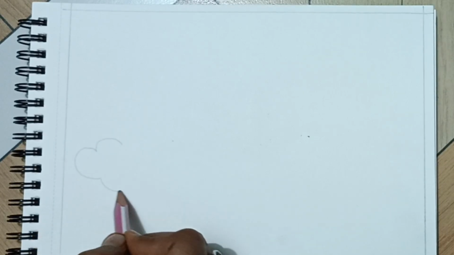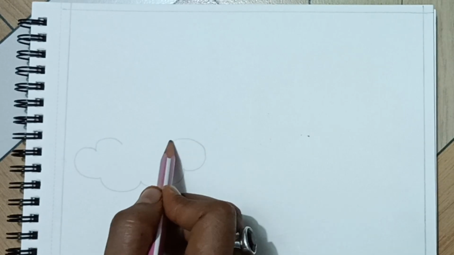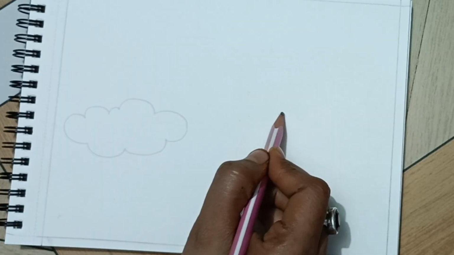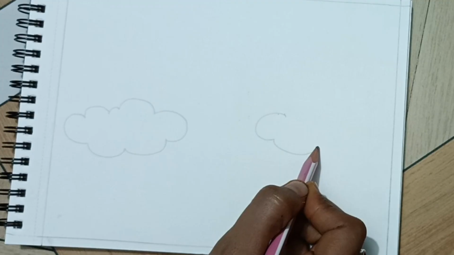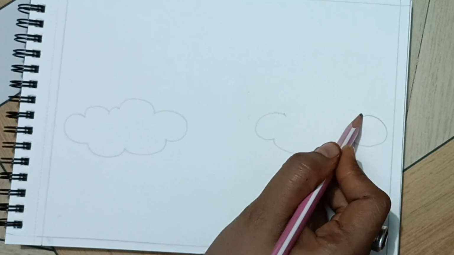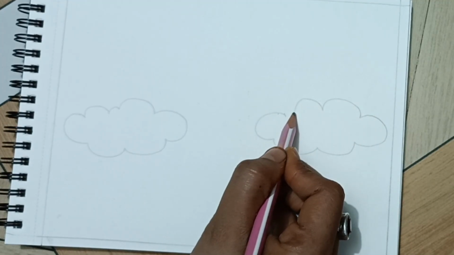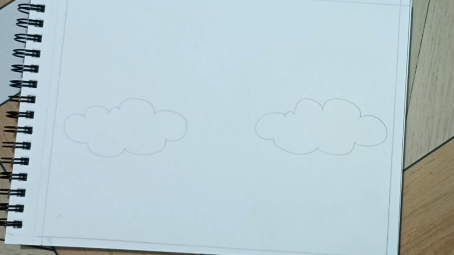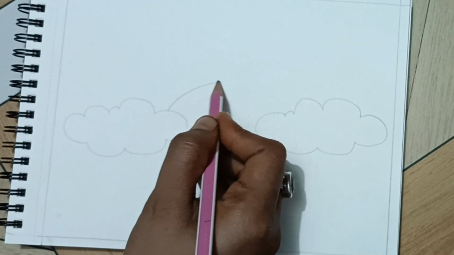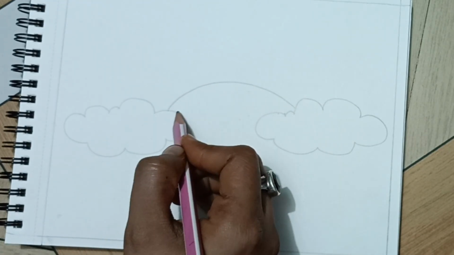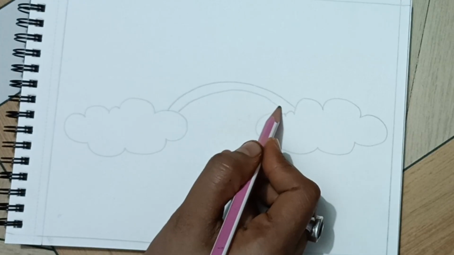Hello everyone, I am making a cloud with several bumpy lines. Just follow me step by step, then you will also be able to draw clouds. Once the cloud is done, now I am drawing several curved lines.